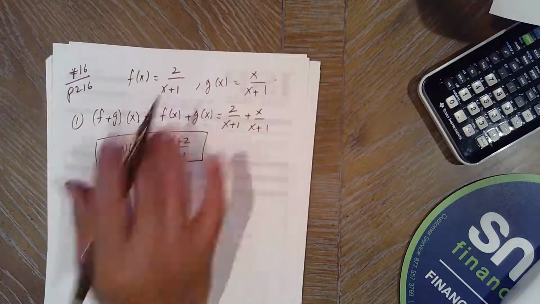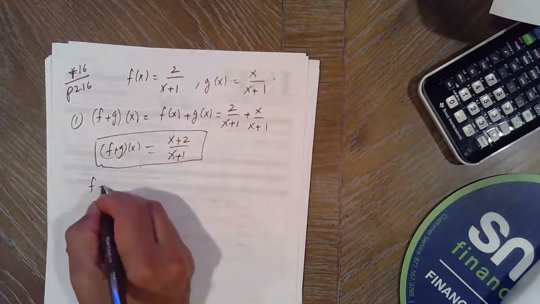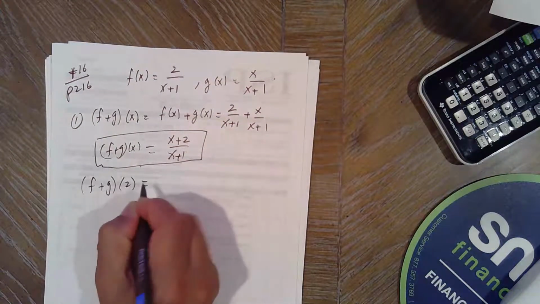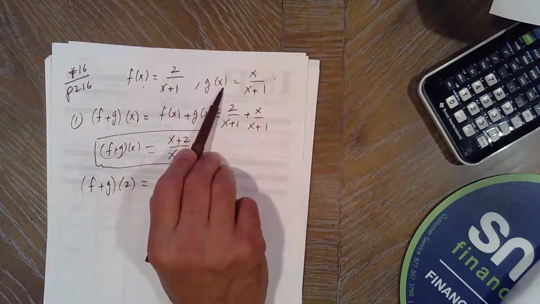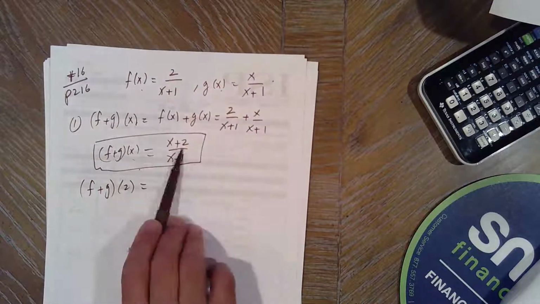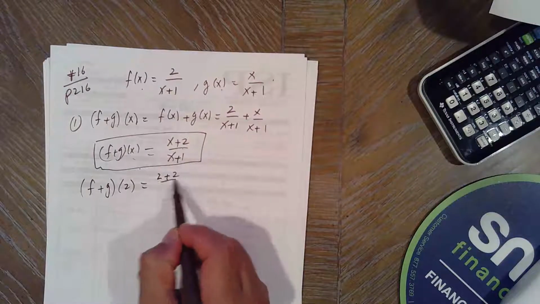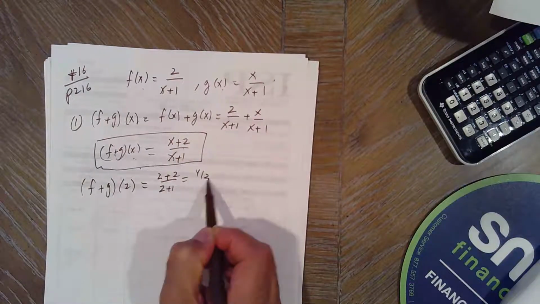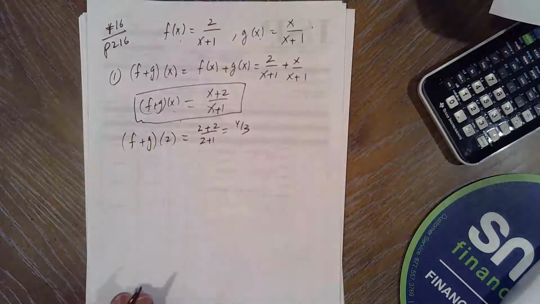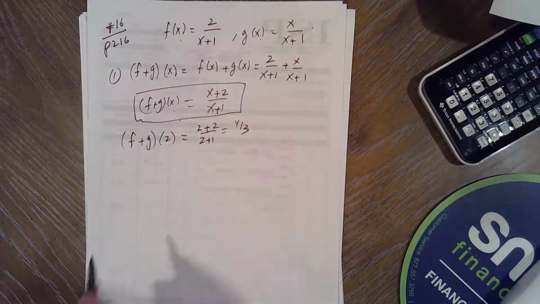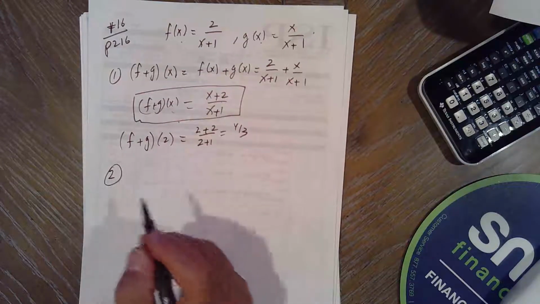Now the beauty of this, that's not part of the question. Now if I want to do f plus g of 2, I don't have to do f of 2 plus g of 2 anymore, although I could just plug it in there, so it would be 2 plus 2 over 2 plus 1, which is 4. So we have an equation that we can use for f plus g, just like any other function.